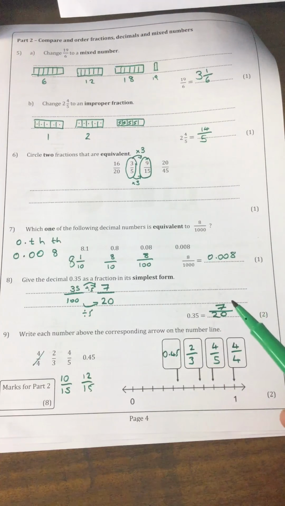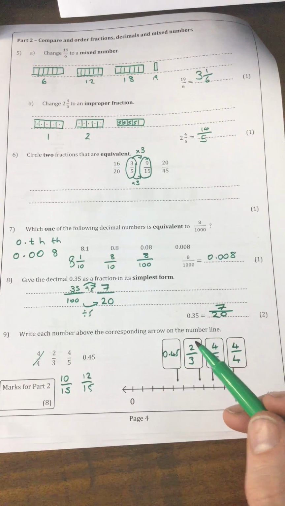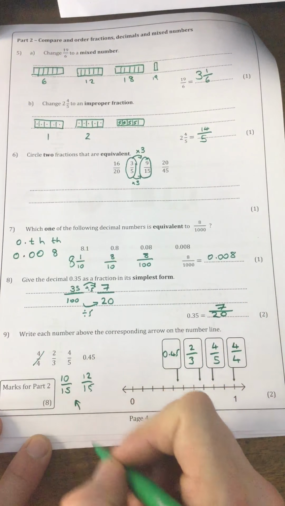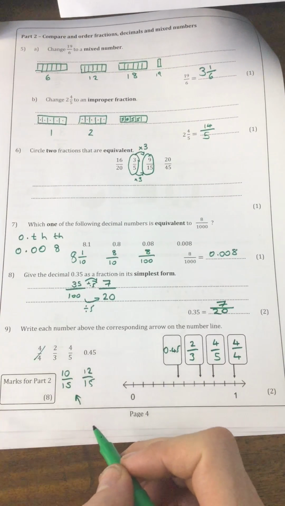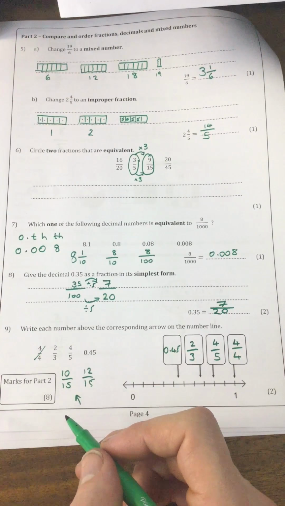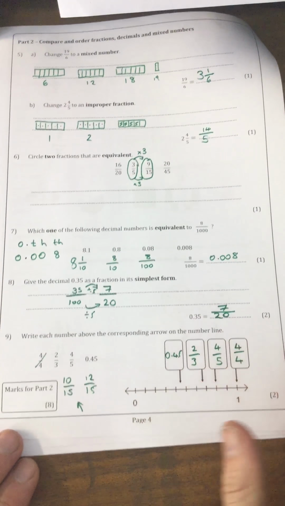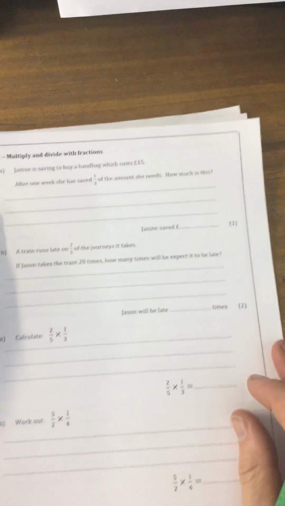I just remind you, you need to be writing exactly what I write, but if there's any additional notes you want to add on, for example, we could write there, changed to a common denominator so I could compare them. Anything like that I think is really good practice. Right, we're not far off. Part 3.